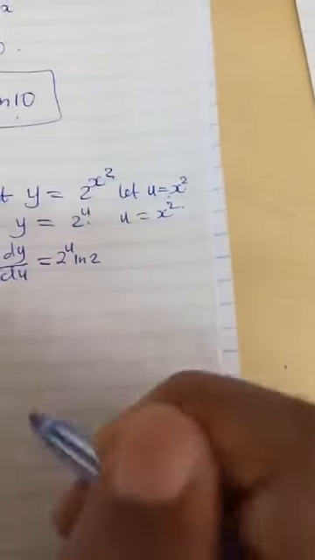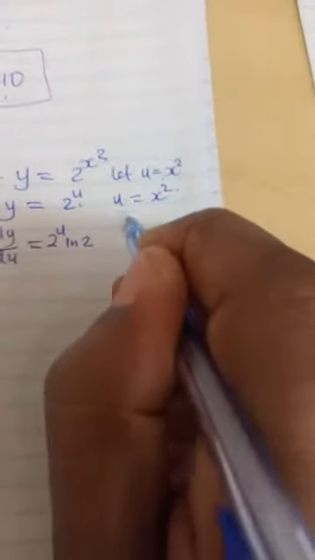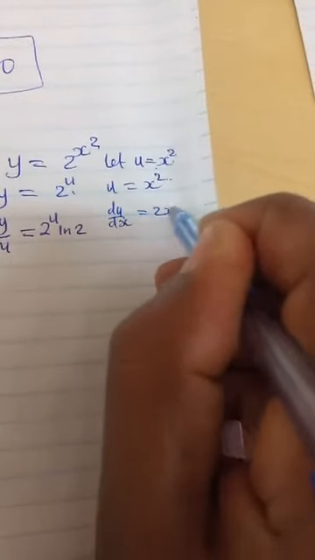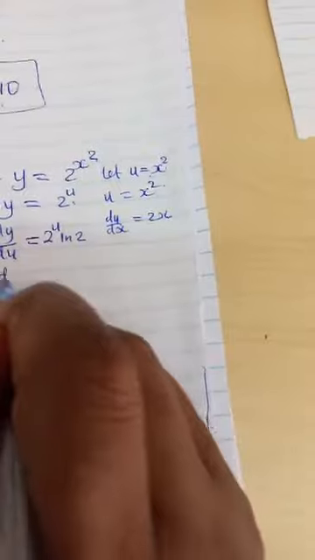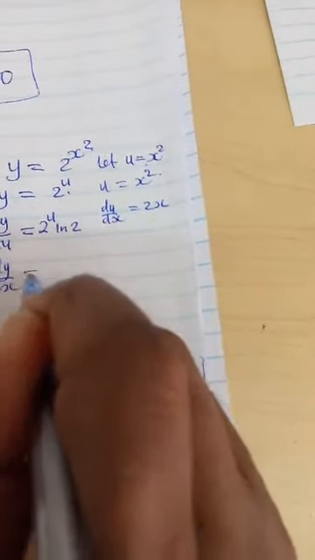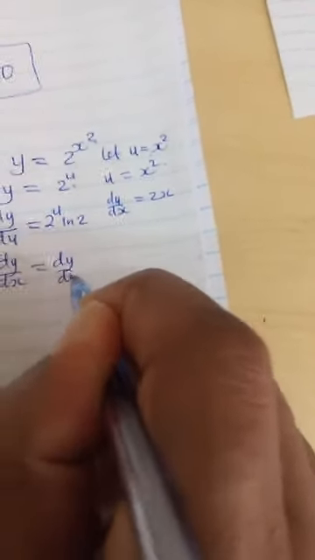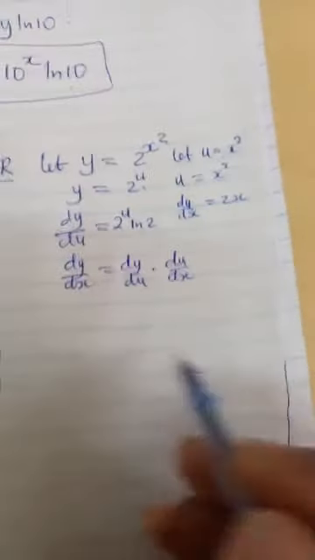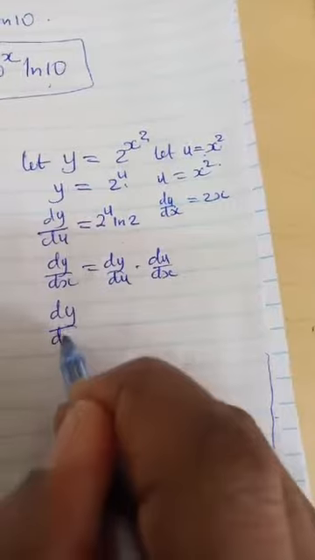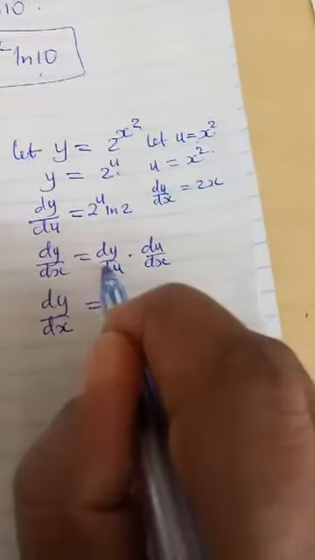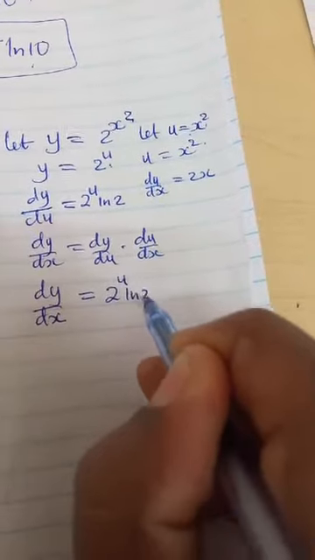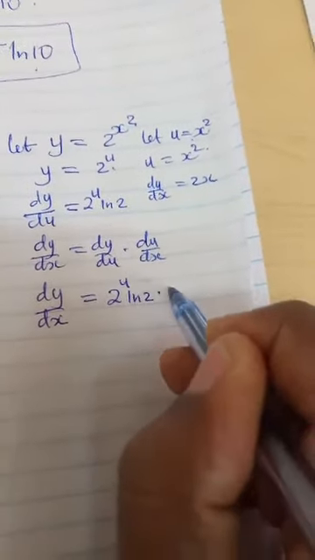Take note of that. And now du by dx will be 2x. So by chain rule, dy by dx will be dy by du times du by dx. And if you substitute, you'll still get the final answer as dy by du, which is 2 to the power u ln of 2, times du by dx, which is 2x.